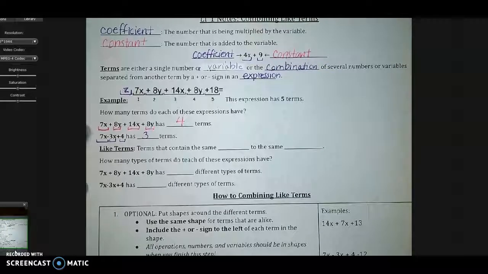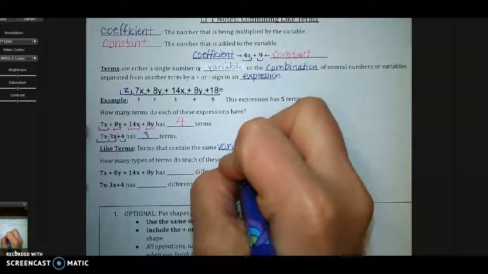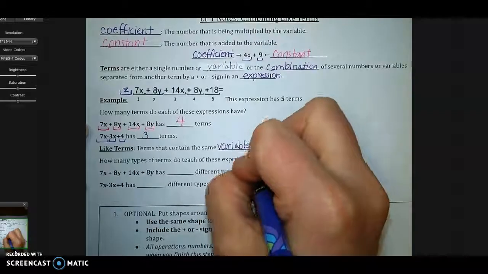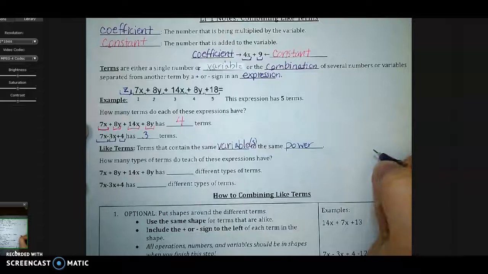Now, we talked about like terms in class. You notice that we were able to separate them out by color. So like terms are going to have that same color, but I can also think of them as having the same variable, or it could be the absence of a variable as well. So the same variable or variables, and they've got to be to the same power.